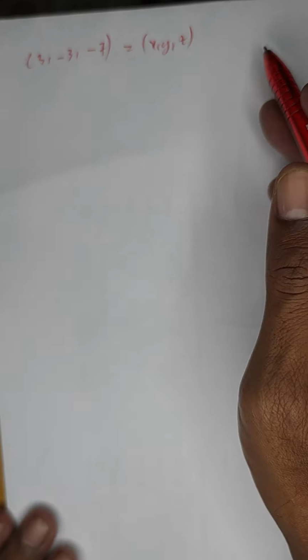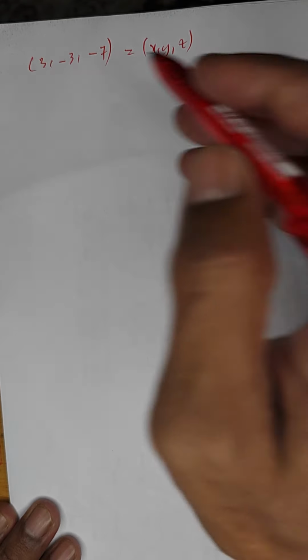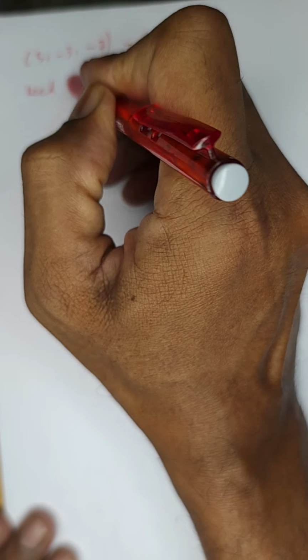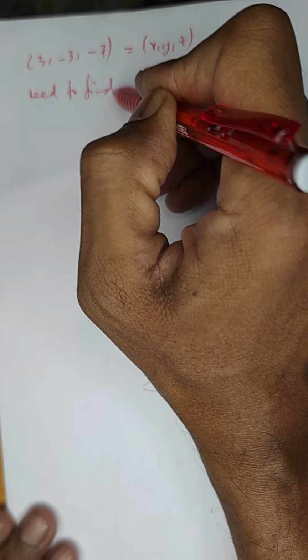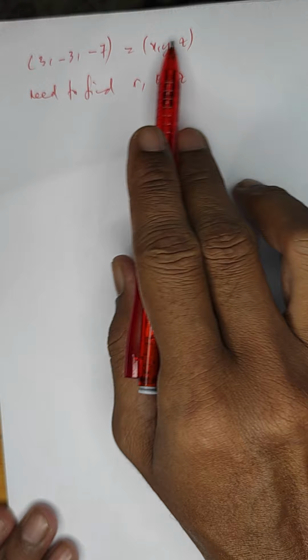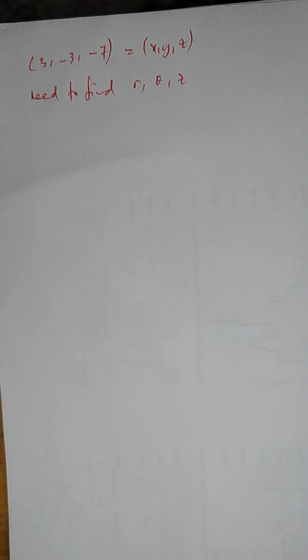Okay, now to change to the cylindrical coordinates, what we need to find is r, theta, and z. Of course, here in this case z is just the same as z.